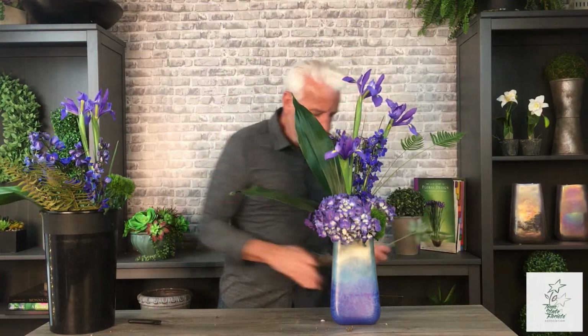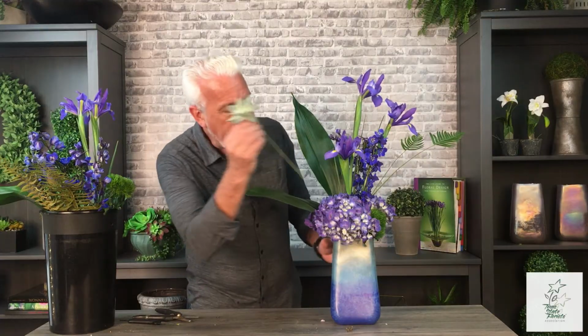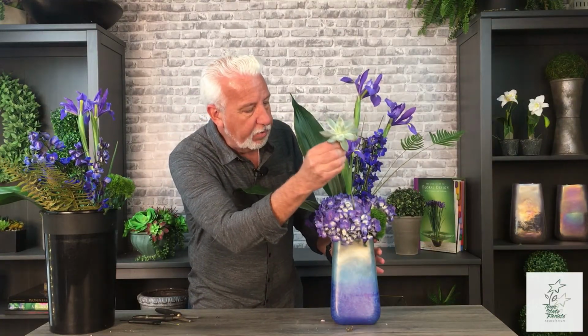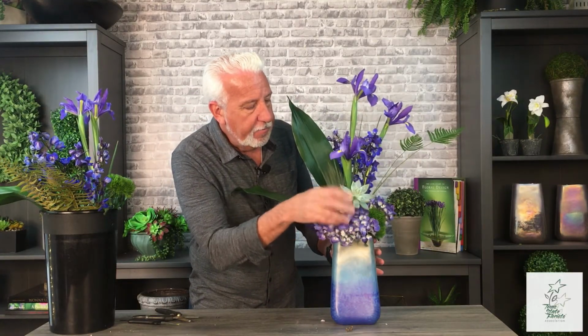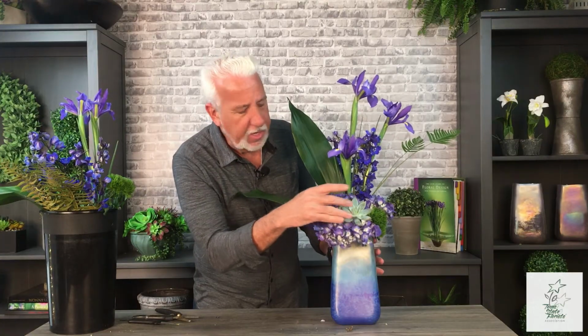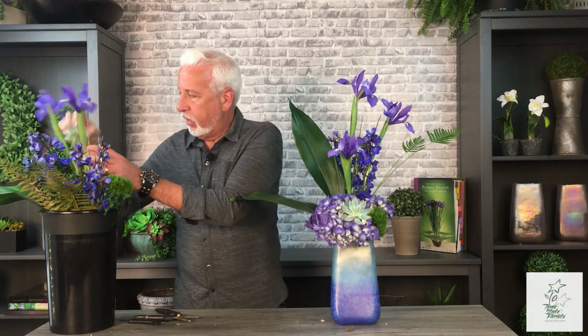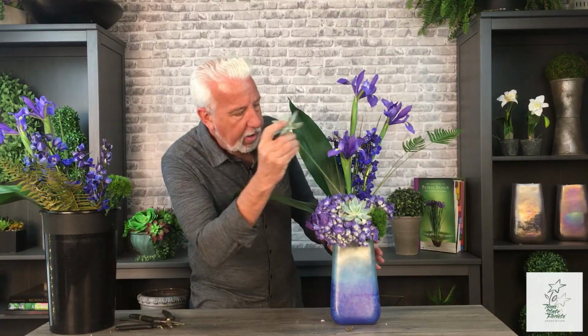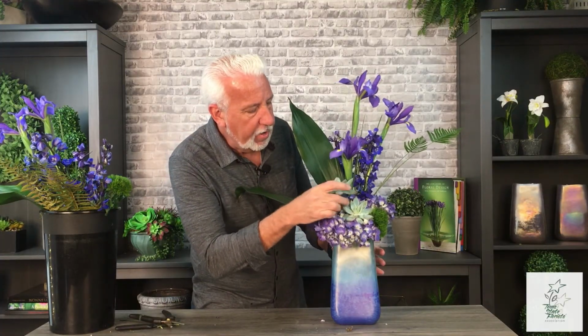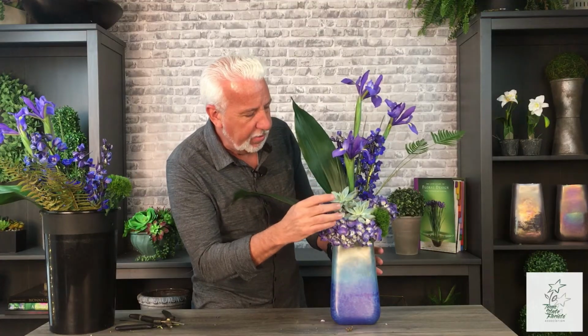And then last but not least, we're going to add in these echeveria. And I think if we've already taken these and we put a wire through them and tape them into place, but if we take these and we put the first one, just like that, floating it into the hydrangea head, and then take a second one, and we're going to work that right on top of it, almost layering one on top of the other.